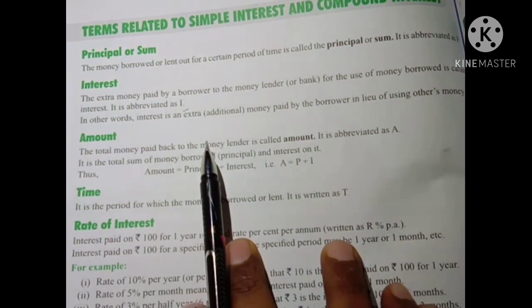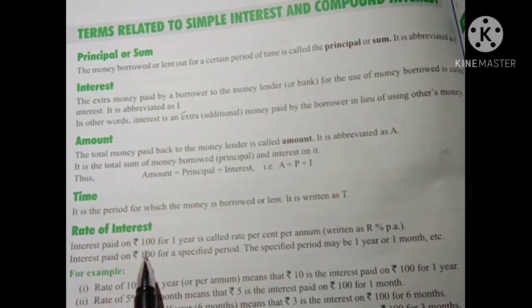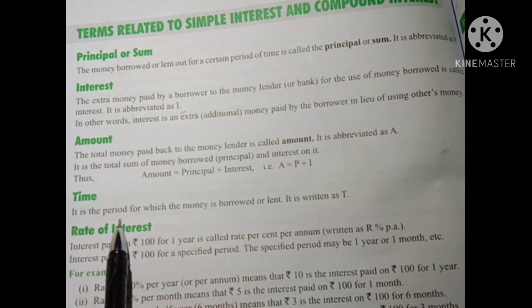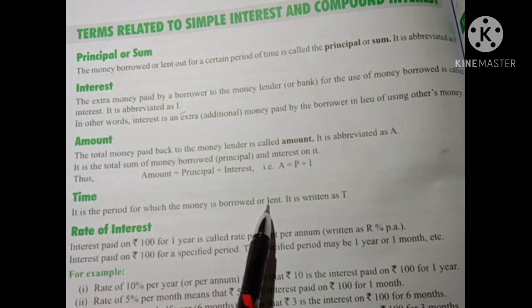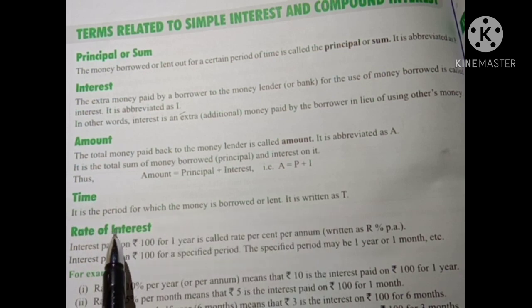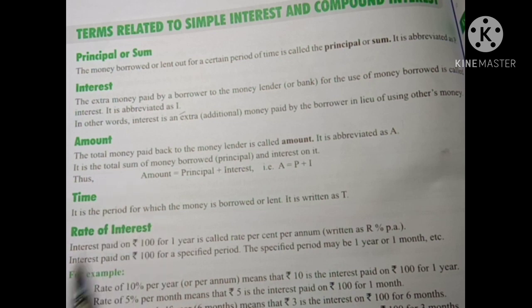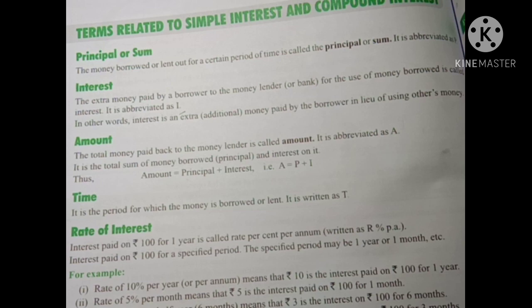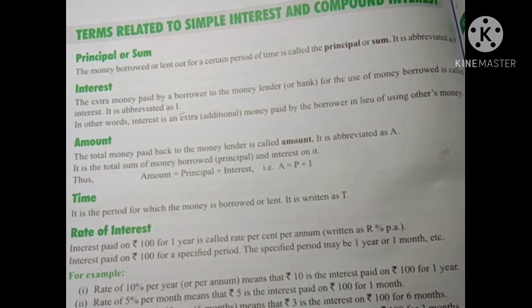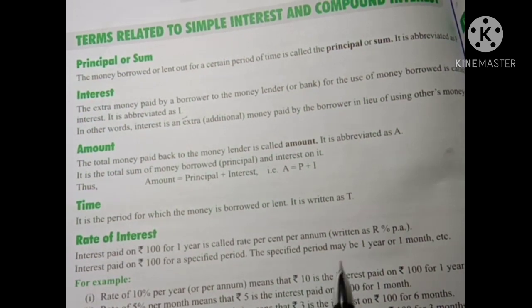And the next is the time. Time is also an important term here. It is the period for which the money is borrowed or lent. It is written as T. Suppose we are borrowing the money for 3 years and after 3 years we have to return the money. That time 3 years is the time period. If we are taking the money for 5 years, then 5 is the time period.